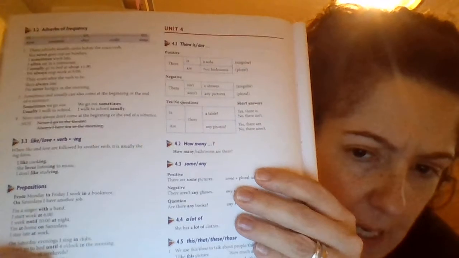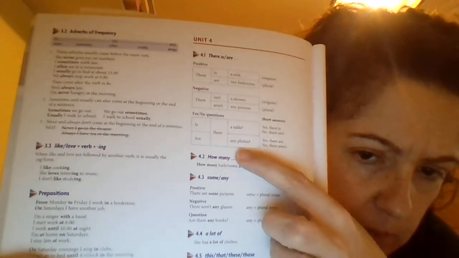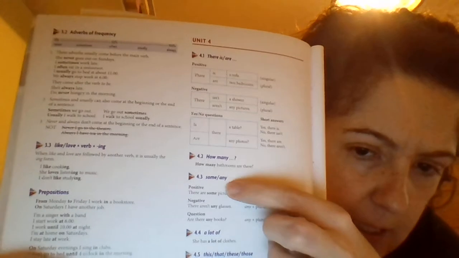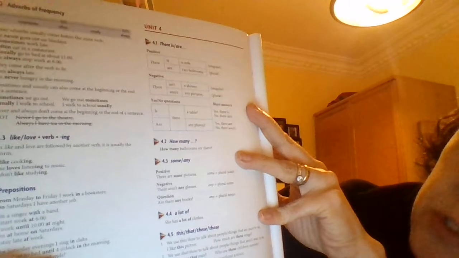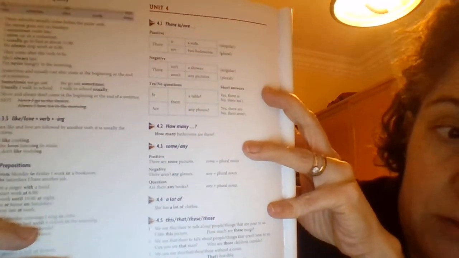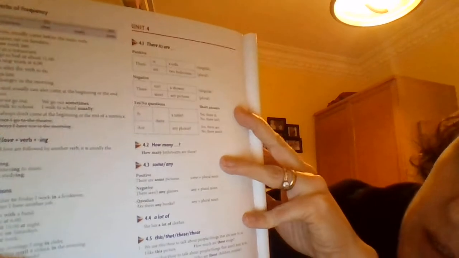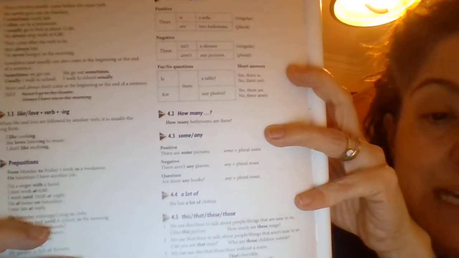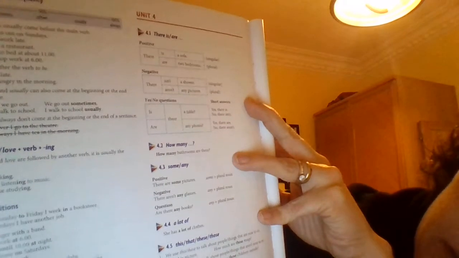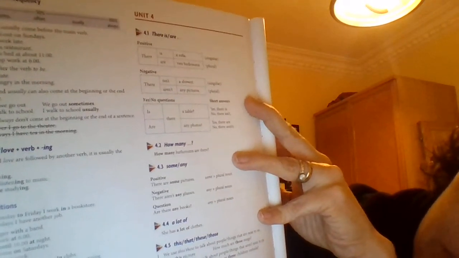We talked about how much and many a little bit the other day. Let's now look at some and any. It's the same idea. Positive. There are some pictures. So you have some and a plural noun. Some pictures. Negative. There aren't any glasses. You need any, and again, a plural noun. Glasses. And the question, are there any books? Any and a plural noun.